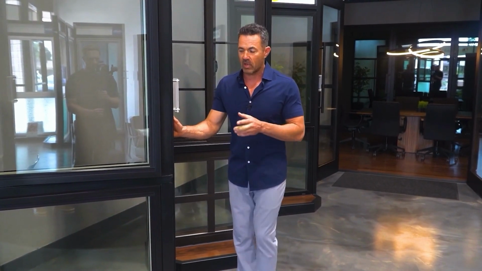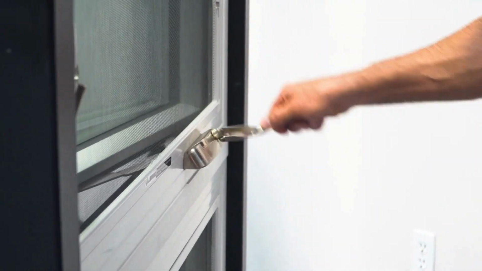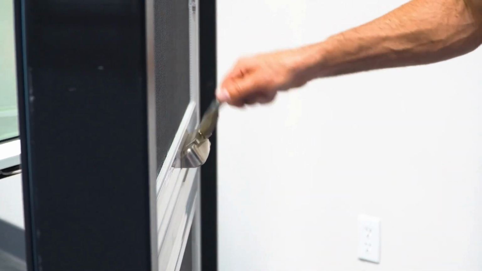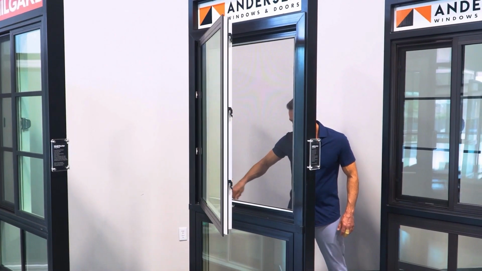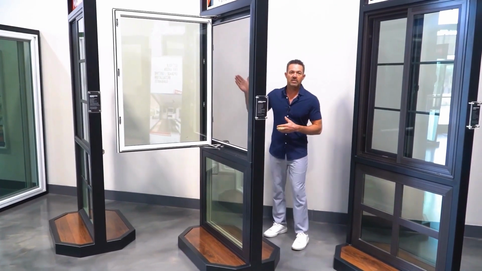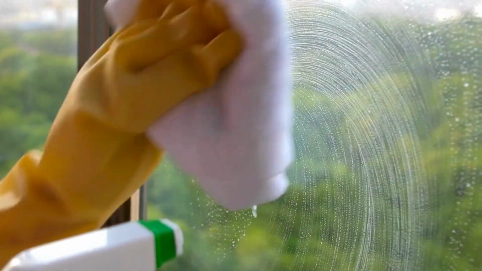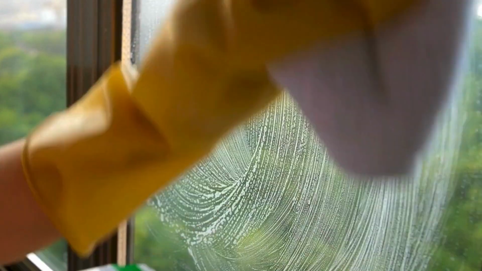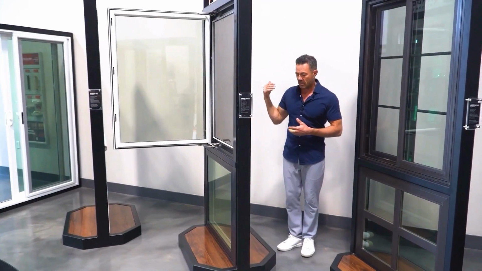Some manufacturing companies do offer a clear view or a true view, a more visibly see-through screen, so something to consider as well. As far as the operation, they are going to operate very well, give you the cleaning option to where if it is a second story, you would be able to stick your hand through here and clean the window, both sides. The screen again would come off from the inside.